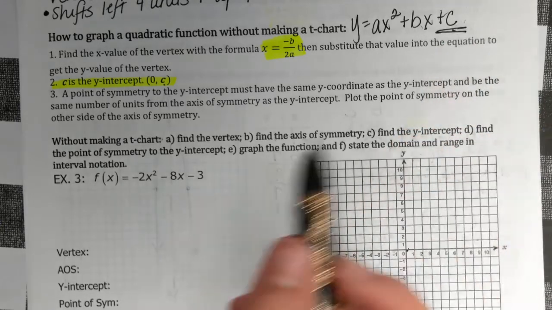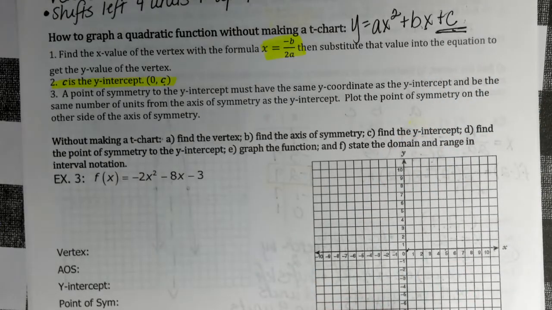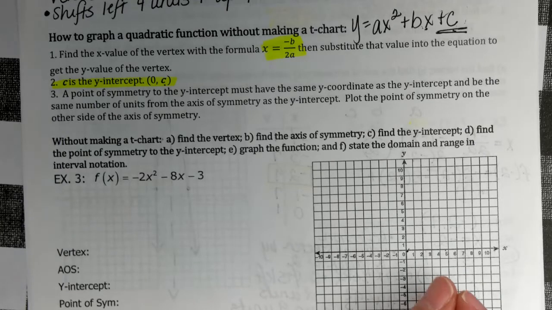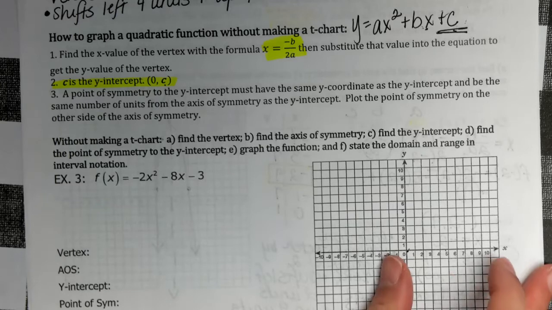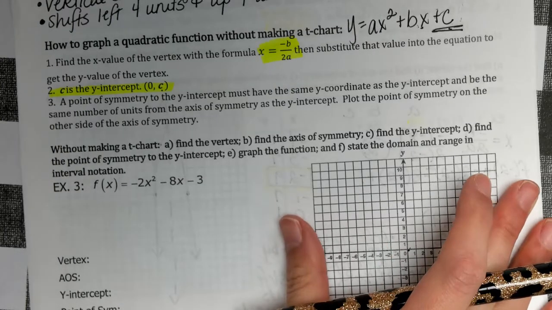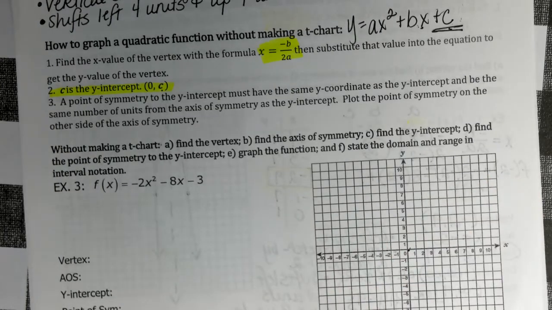Now, what we're going to do is use that y-intercept and our axis of symmetry to find a point of symmetry. And then from there, you just graph it and do your domain and range, because technically you only need 3 points to graph a parabola. So we're going to have our vertex, y-intercept, point of symmetry.